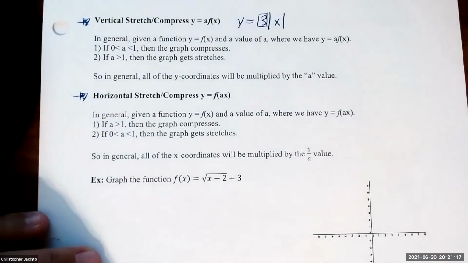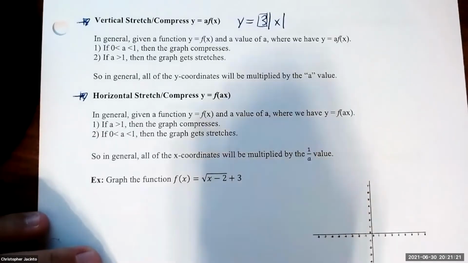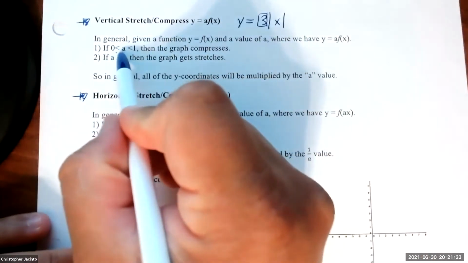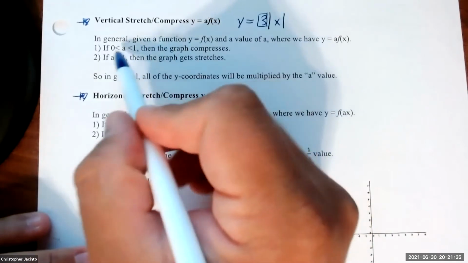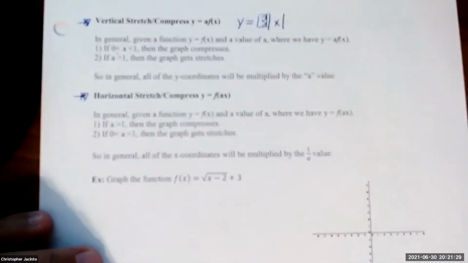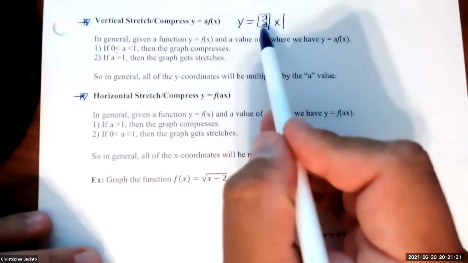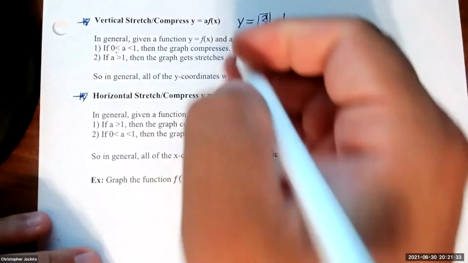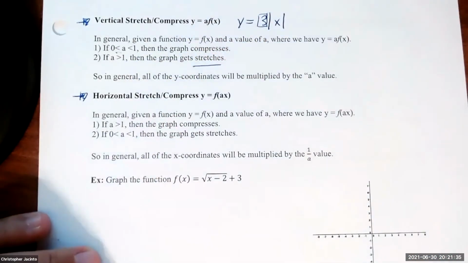So it's a number on the outside. Okay. So if you have this situation happening, if a is a fraction, like 2/3, any fraction less than 1, it's something called a compression. If it's greater than 1, like 3 is greater than 1, it's called a stretch. You're stretching the graph accordingly. Okay.